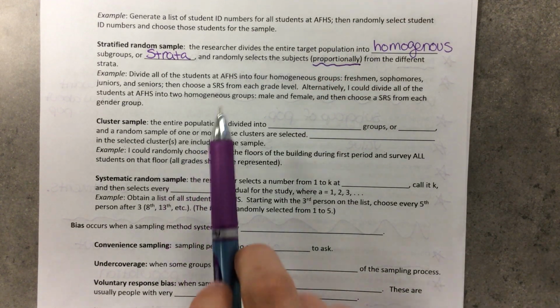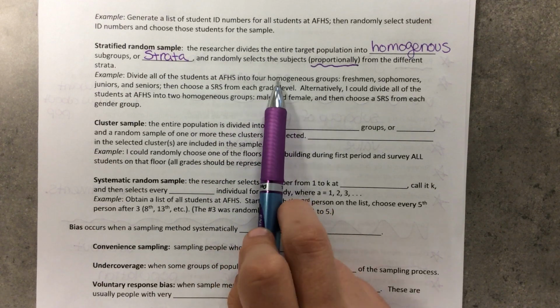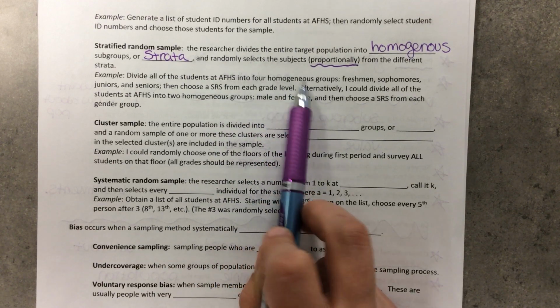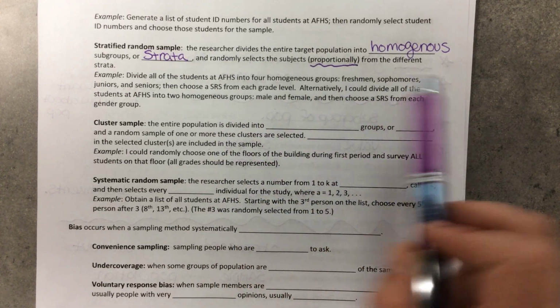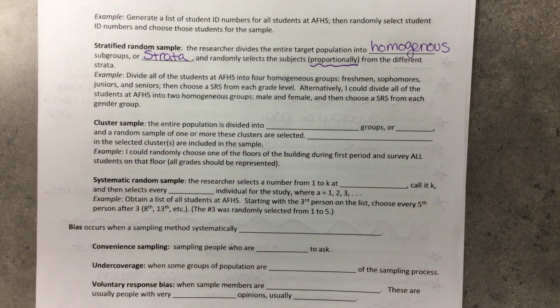If we divide all the students in Apex Friendship into 4 homogeneous, that means like or same groups, they all have in common that they're freshmen, sophomores, juniors, and seniors. And then from each of those groups, you choose random students proportionally from each grade level. So you choose more freshmen than you would seniors because there's more freshmen in the population than there are seniors. Another way to do it is you could split them into male and female and then choose proportionally from those strata of male or female.